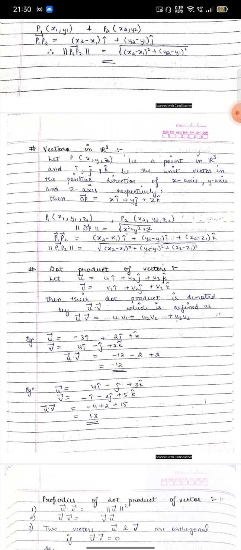P1P2 vector is equal to (x2 minus x1) i cap plus (y2 minus y1) j cap plus (z2 minus z1) k cap. Mod of P1P2 vector is equal to under root of (x2 minus x1) whole square plus (y2 minus y1) whole square plus (z2 minus z1) whole square.